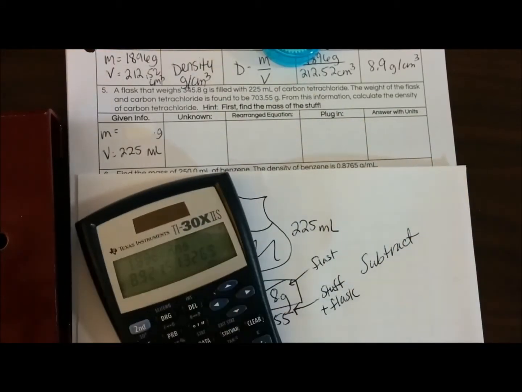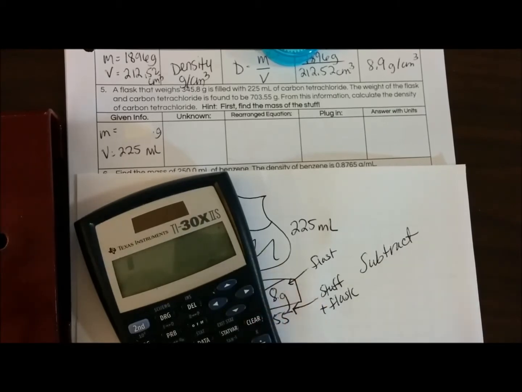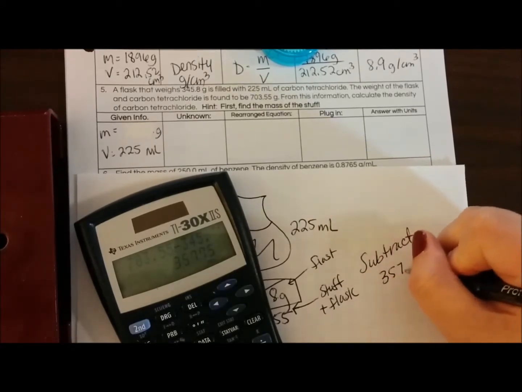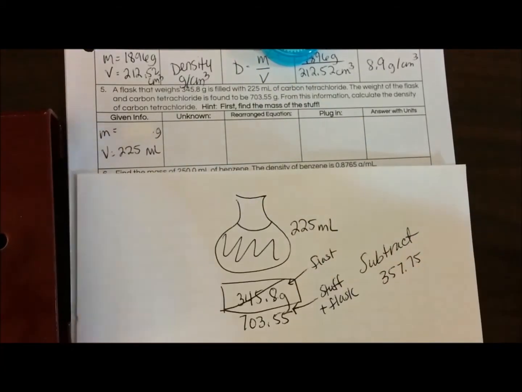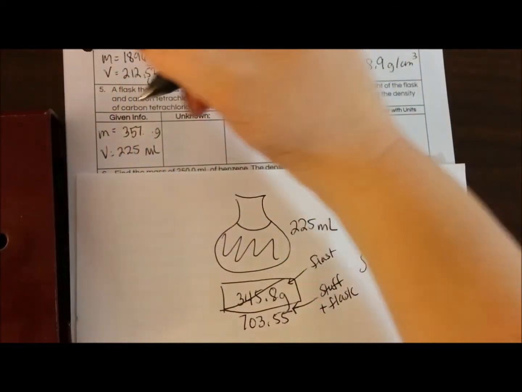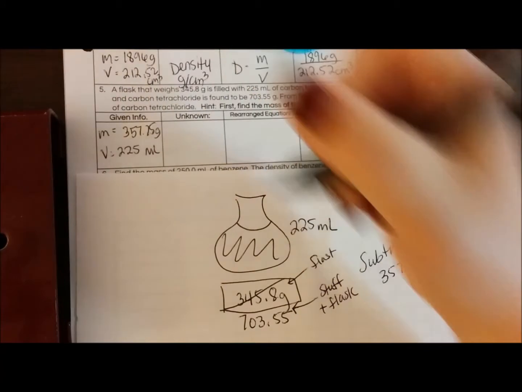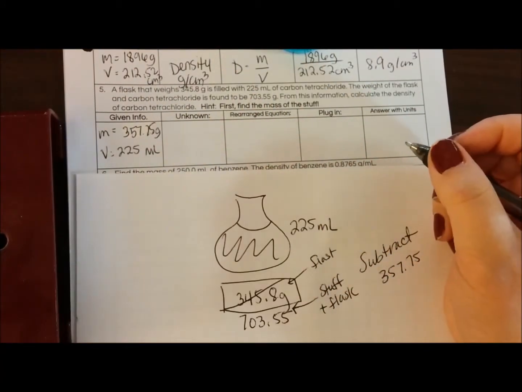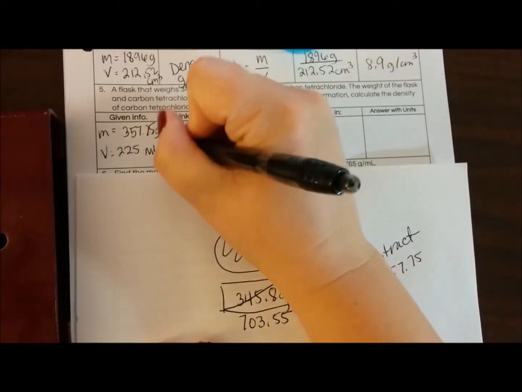So 703.55 minus 345.8. So the stuff weighs that much, 357.75 grams, and the volume that it takes up is 225 milliliters. And we are supposed to find the density.